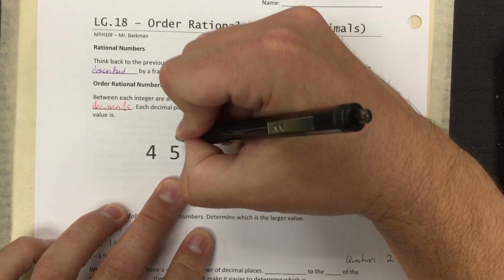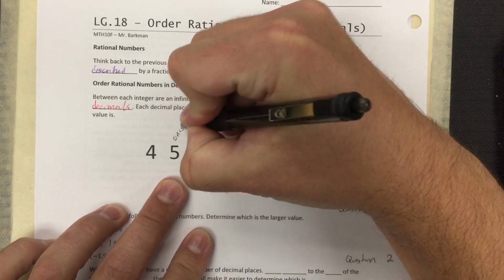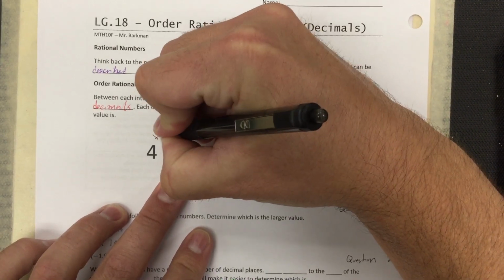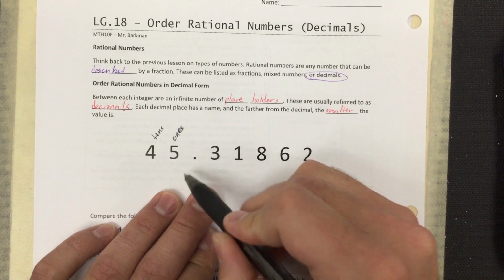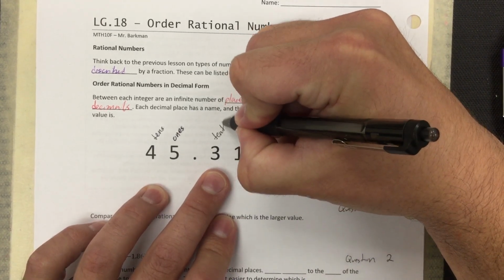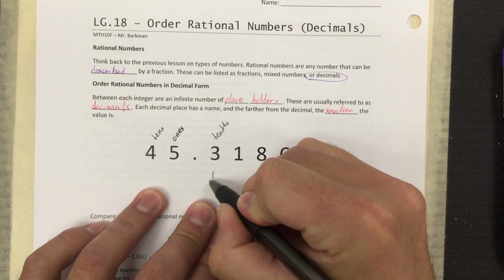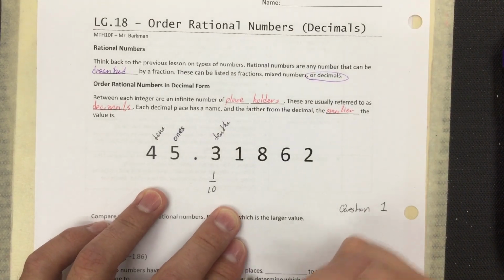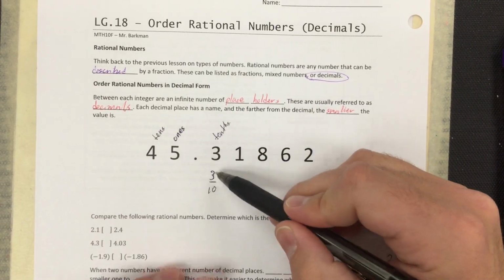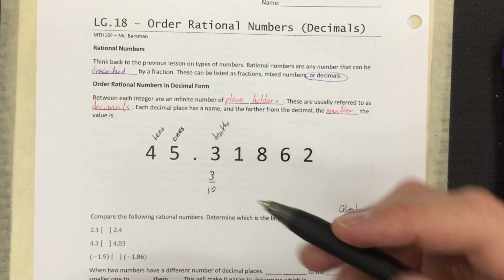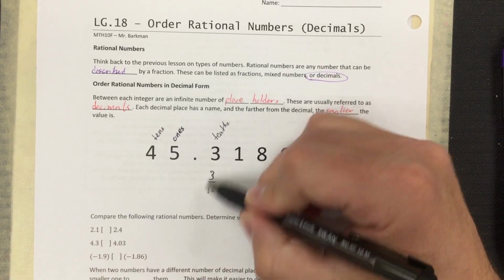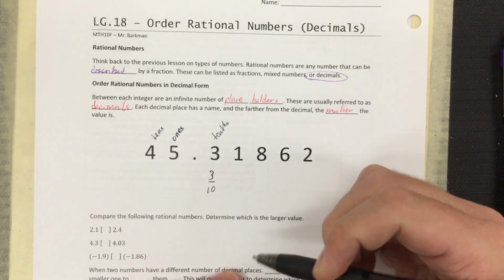Before the decimal, remember this is the ones place, and you may remember going through this in previous math classes. This is the ones, this is the tens. Now when we go past the decimal, this is tenths. As a fraction, that represents 1/10. Actually, sorry, this would be 3/10, because there's 3/10. If you want to think of it as a decimal, it's kind of why we say tenths. We'll talk about converting these in a later lesson as well.